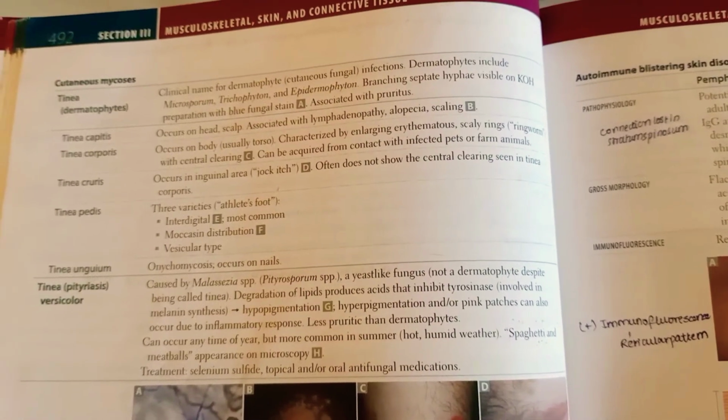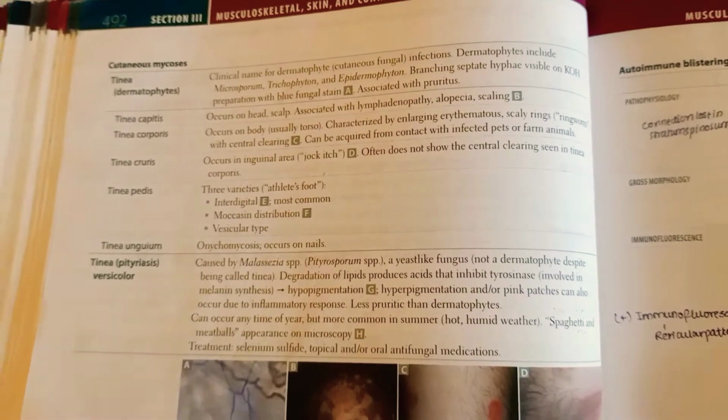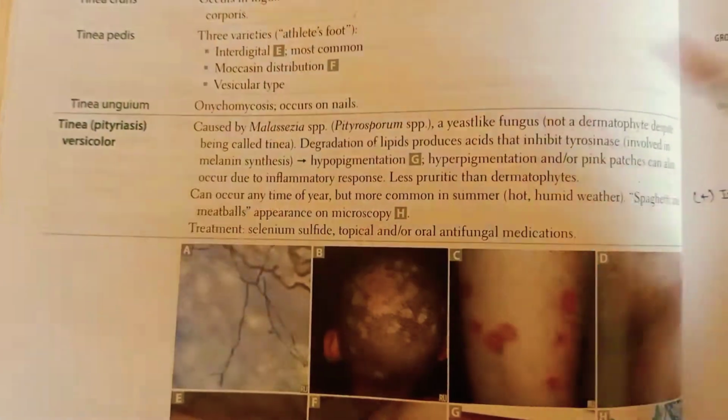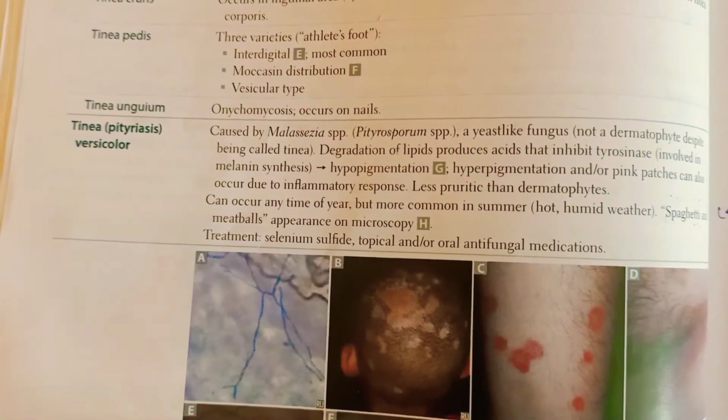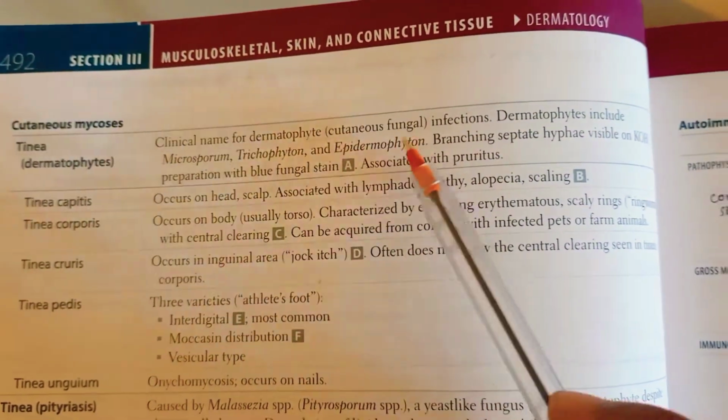Let us begin part 2 of dermatology with cutaneous mycosis. So first thing is Tinea dermatophytes. Tinea is the clinical name of dermatophyte cutaneous fungal infection. So this is because of fungus. Dermatophytes include Microsporum, Trichophyton, Epidermophyton.